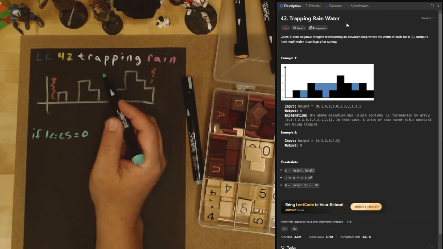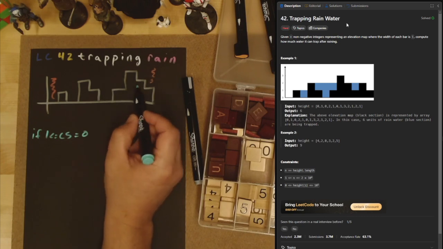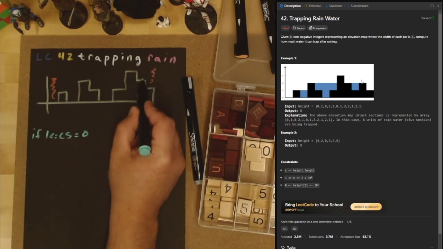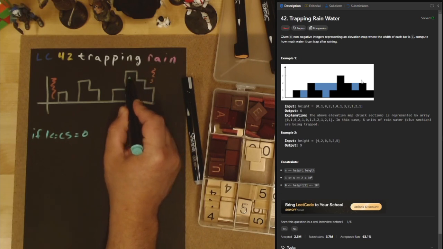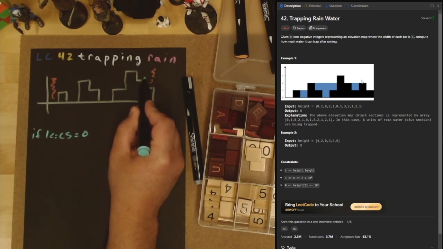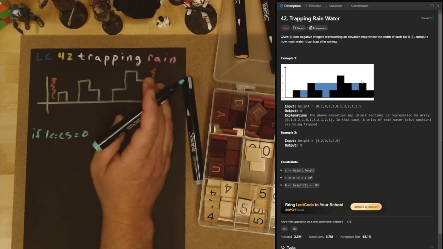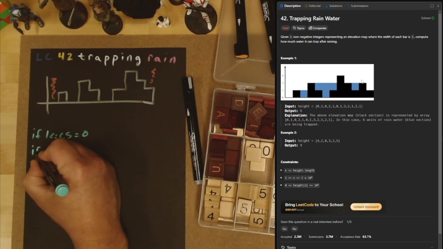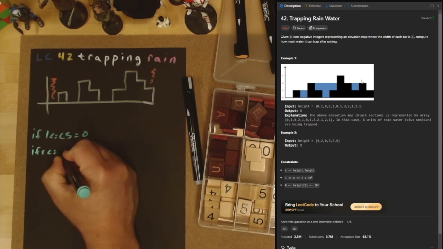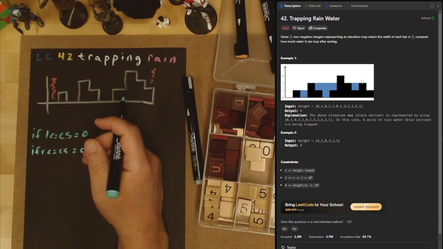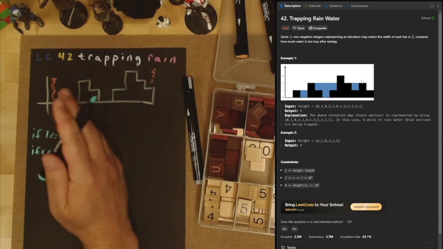Maybe this area right here. If we're on this one, well, the left wall is higher, but can it hold water? Well, no, because the right wall is less than or equal to. So we'll say if right is less than or equal to our current square, then we can also hold no water. So these 2 facts can be combined into one statement.